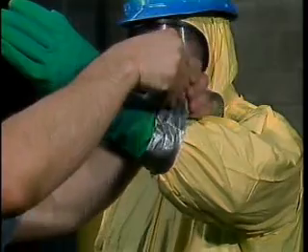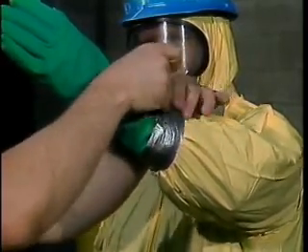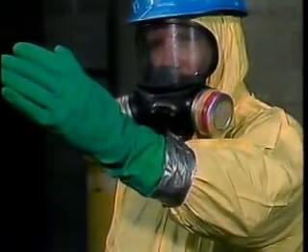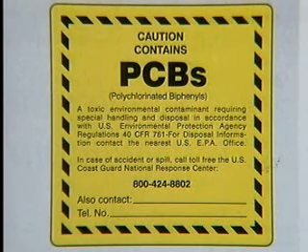Protective equipment is necessary for anyone who might come into contact with PCBs. Always look for PCB warning labels on the equipment that you work on. If you're not sure, assume that you're working around PCBs and take the necessary precautions.